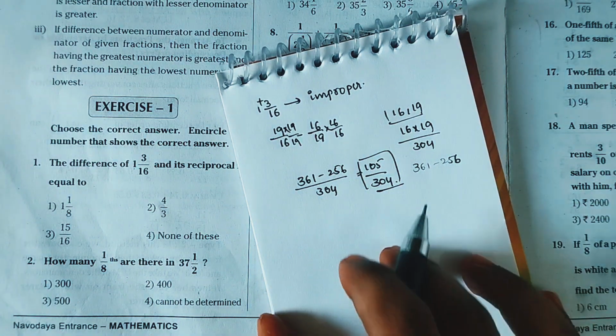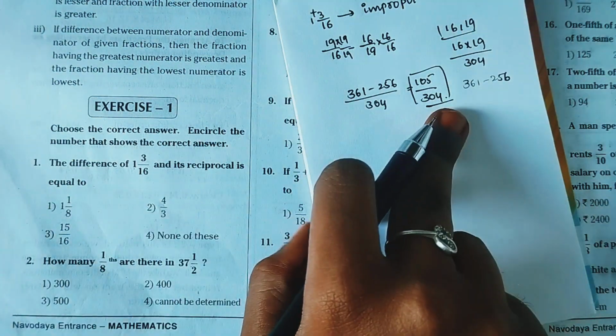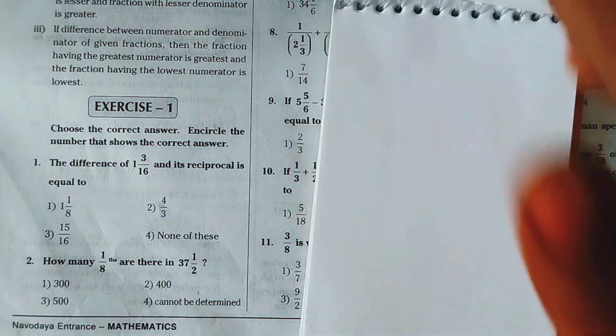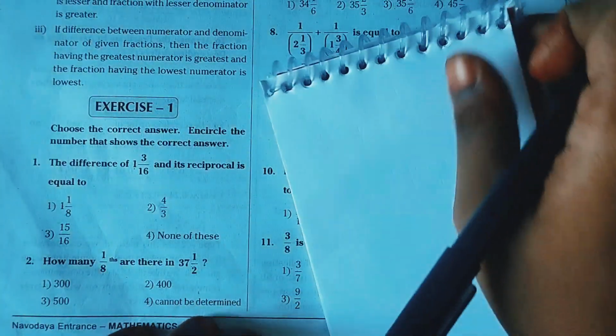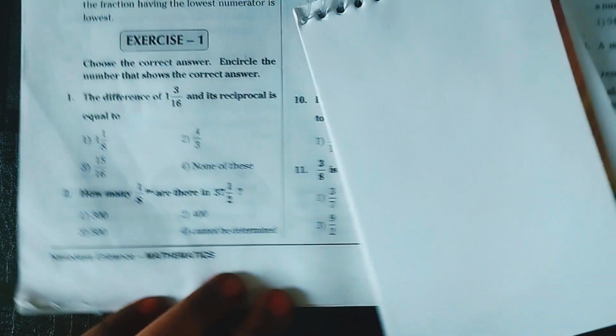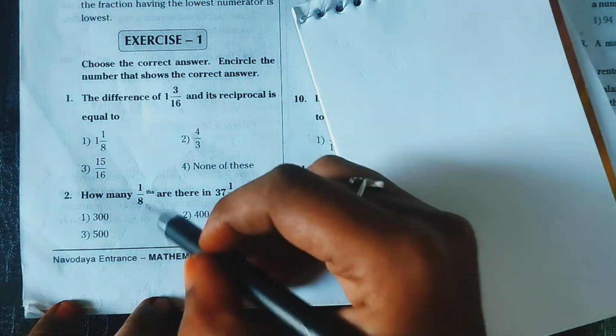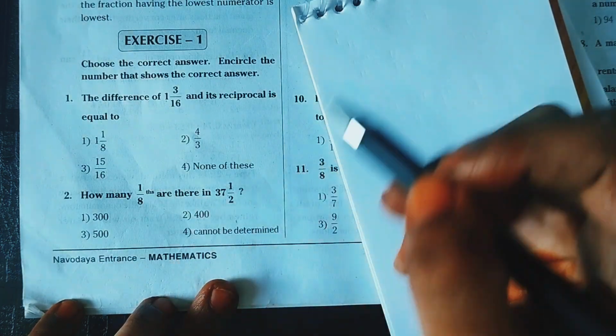We could not find this among the options here, so the answer is none of these. Okay, let's move on to the second question. The second question is: how many 1 by 8s are there in 37 and 1 by 2? He is asking how many 1 by 8s are there in 37 and 1 by 2.